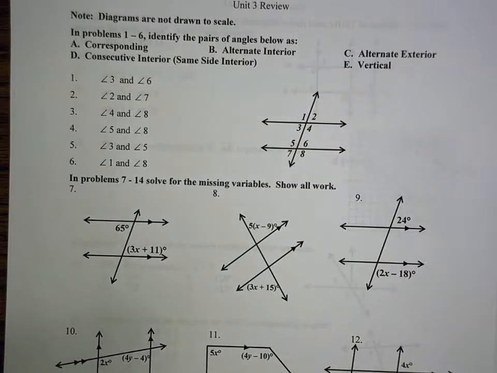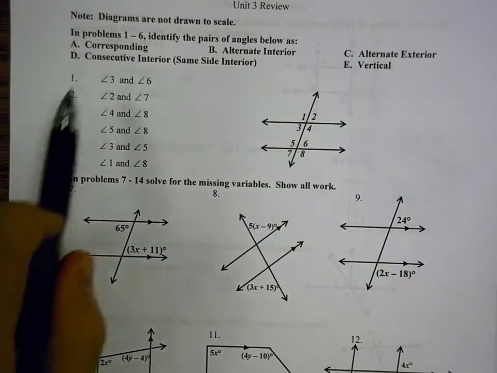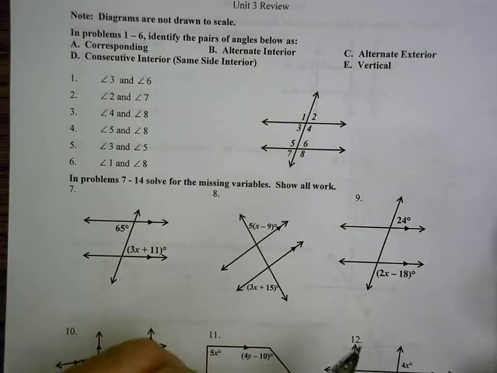We are looking at the Unit 3 review, and this chapter covers parallel lines cut by transversals, and then our 4 angles once we have those parallel lines cut by a transversal. So in the first 6 problems, we're identifying the pairs of angles that we have. Just looking at the location and naming the relative pairs that are given. It even gives you the options of the ones that you have up there.